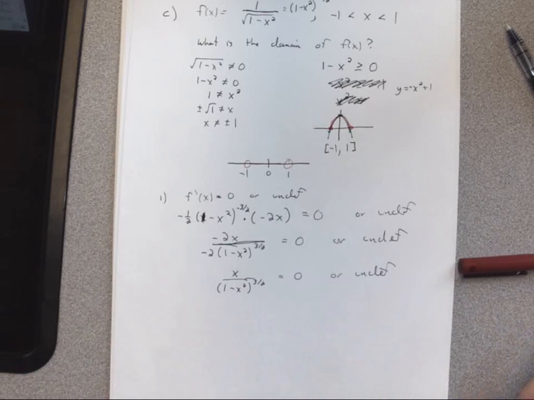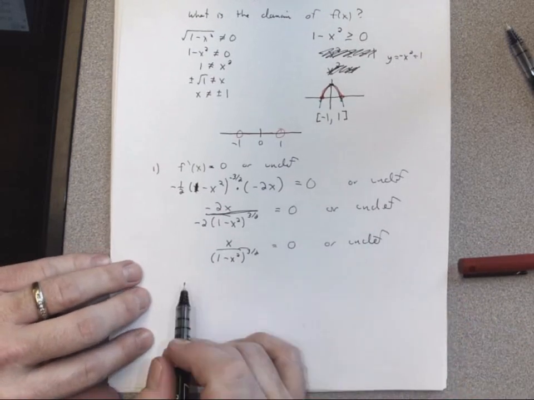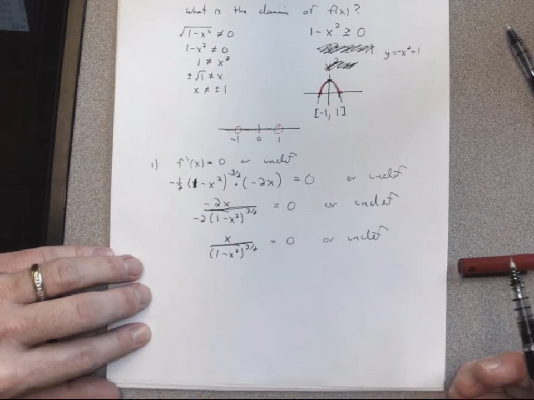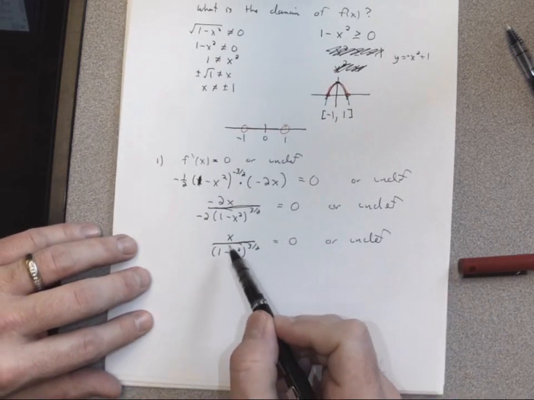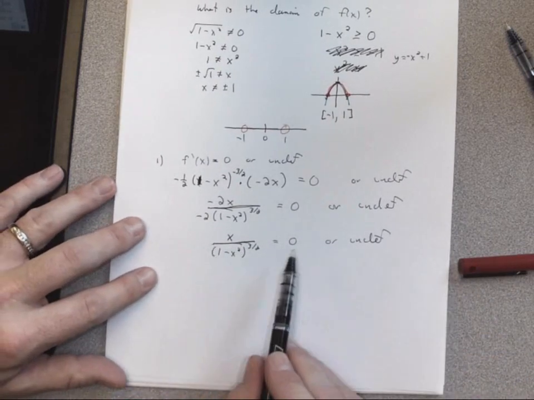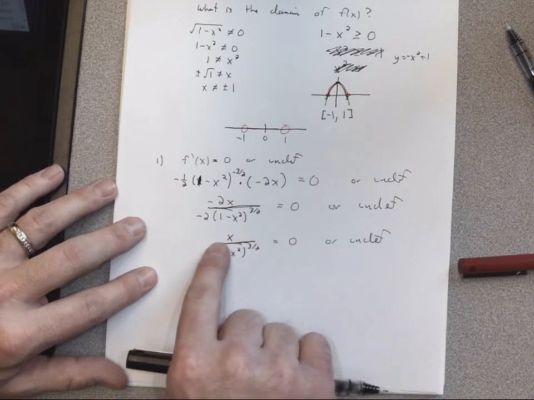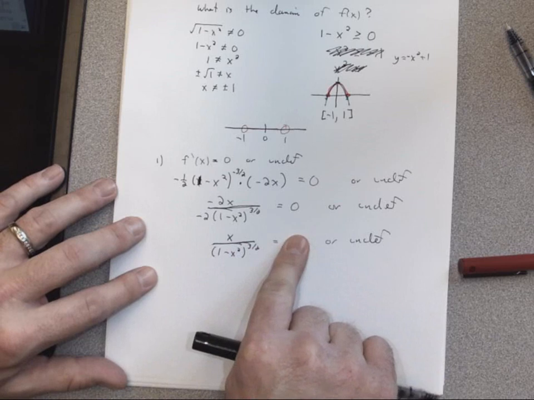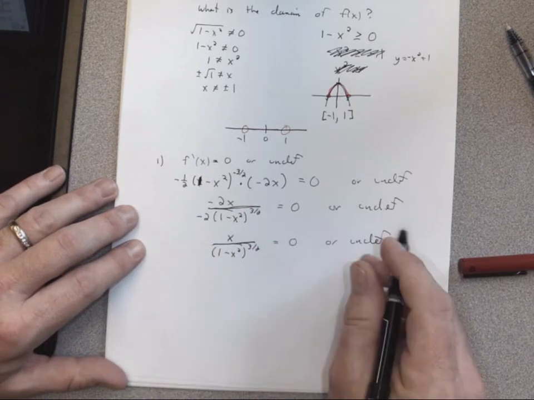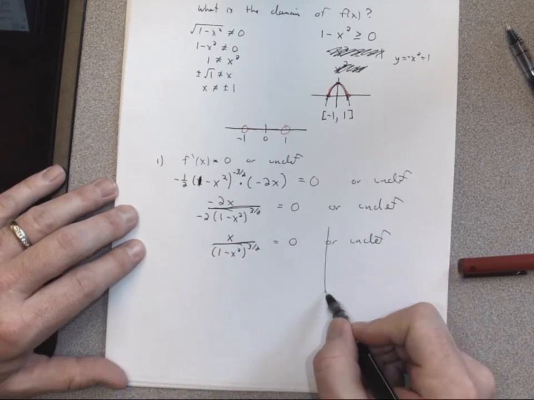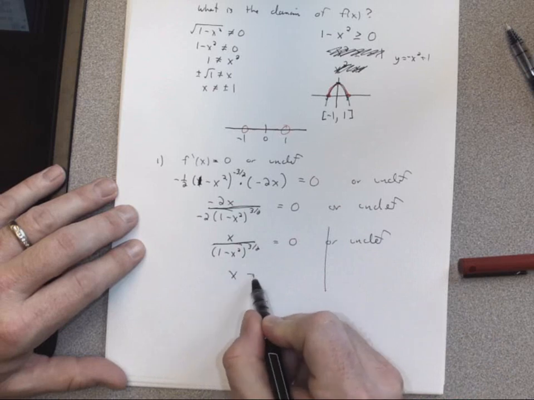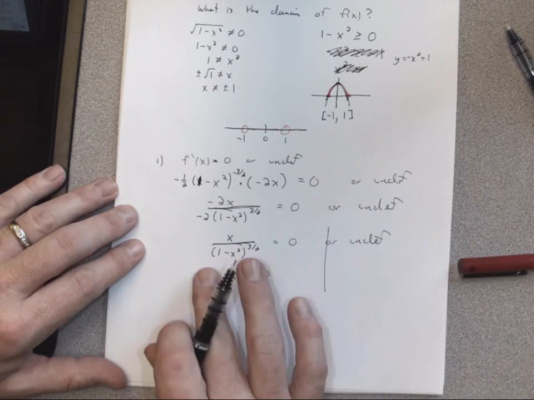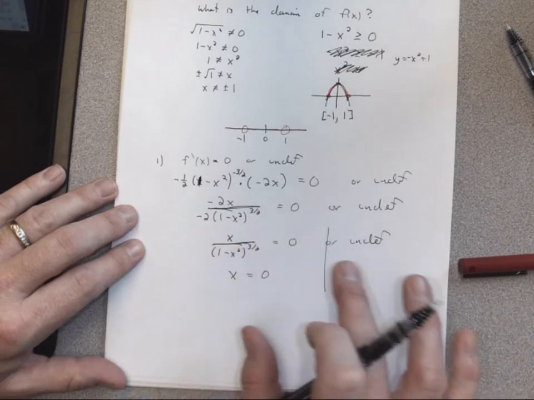Okay, so we go back to our algebra skills and look at when a fraction is equal to 0. Solving for 0, I multiply the denominator over to the other side, and the entire denominator goes away. So when this part is equal to 0, this is just when x is equal to 0. That's already solved.